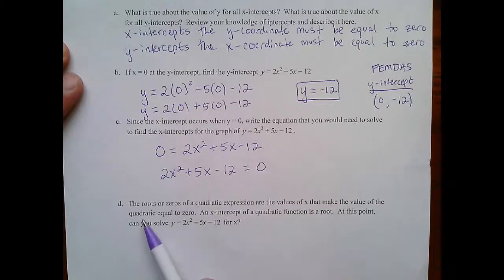Now in part D, it says the roots or the zeros. Take a quick second. Do you remember what roots and zeros are? What is another way to say a root and a zero? Roots and zeros are x-intercepts. So if I'm looking for the roots or the zeros or the solutions, the x-intercepts of a quadratic expression, they are the values of x that make the value of the quadratic equal to 0. Which kind of makes sense.